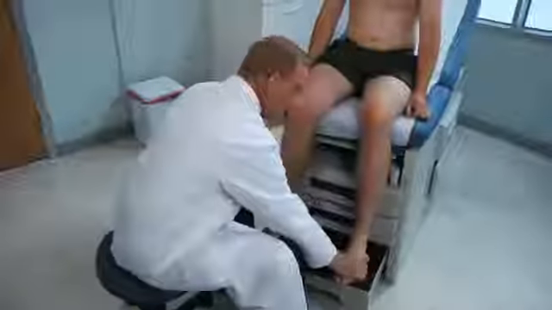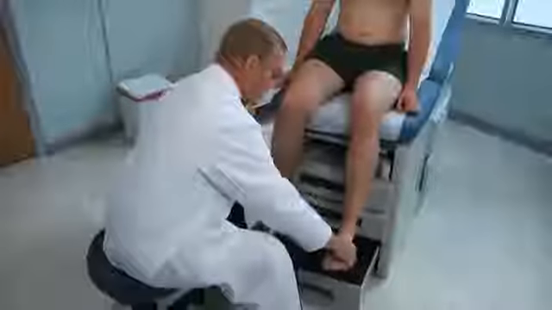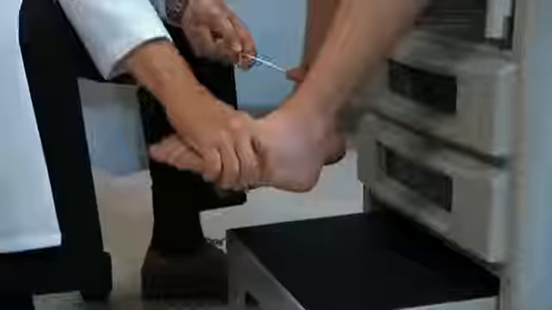Ask the patient to relax and strike the Achilles tendon. Watch for the plantar flexion at the ankle and note the speed of relaxation after the muscular contraction.